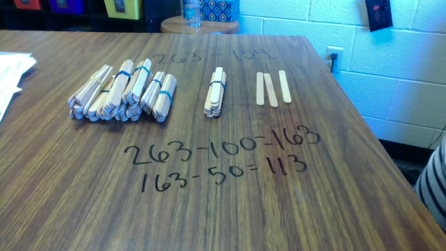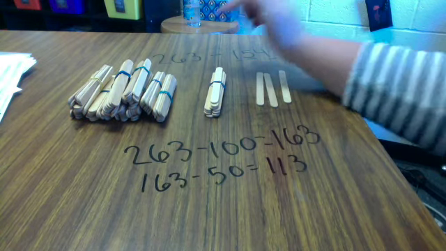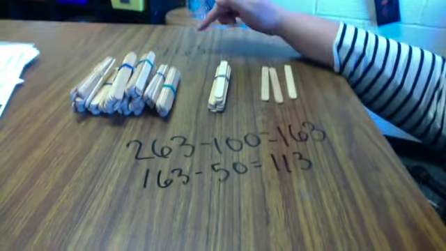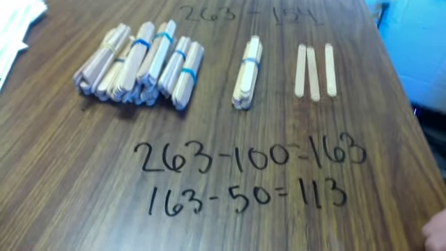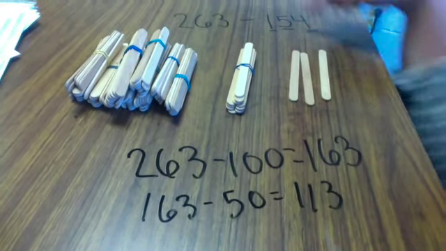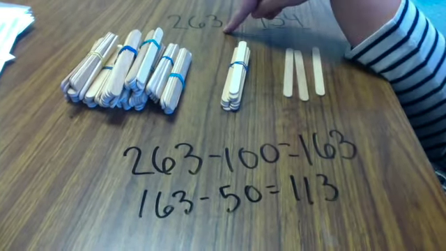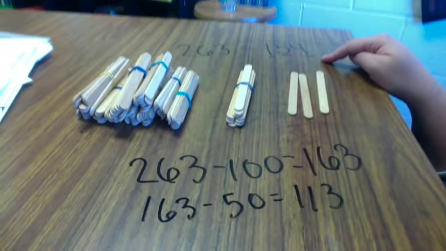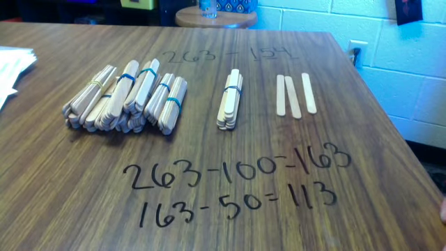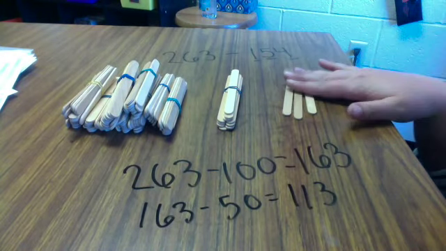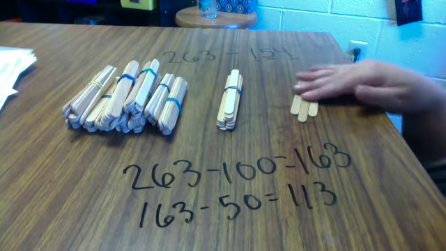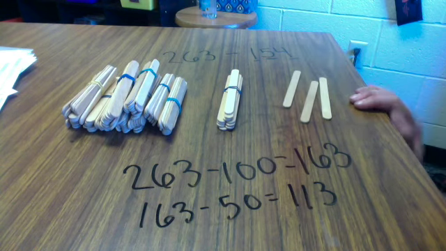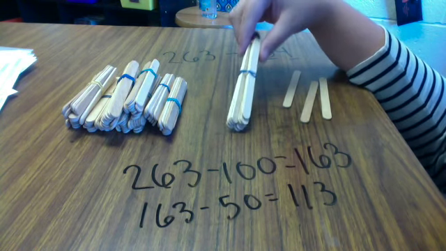I need to do some regrouping, because if I look at my problem, I cannot do 3 minus 4. If I have 3 cookies, I cannot give 4 away. That's impossible. So I have to do some regrouping. Like right here, I have 3 sticks. Can I take 4 away? Not without breaking apart my tens.